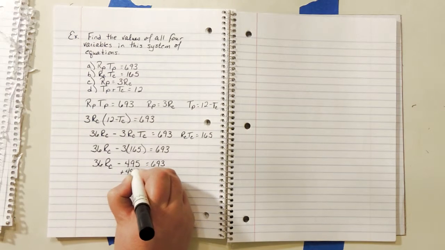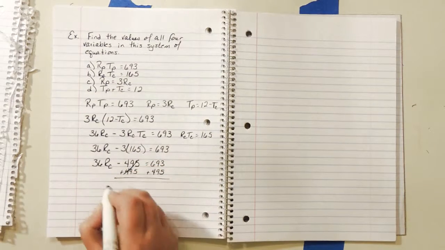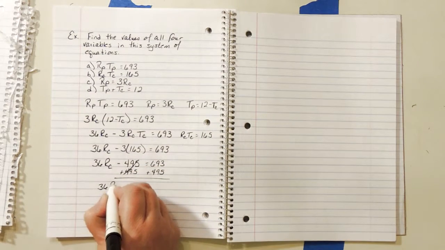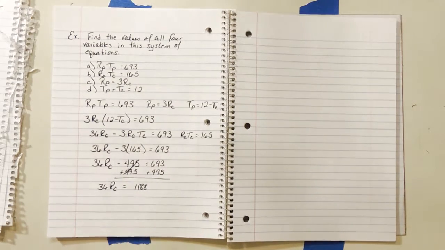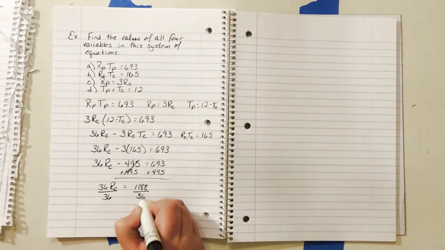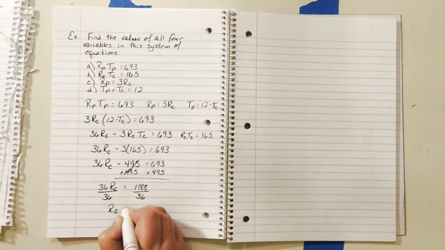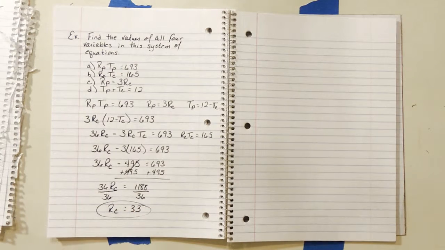We're going to add 495 to both sides. And we get 36 RC equals 1188. Divide both sides by 36. And RC equals 33. And now we can solve for the rest of the variables.